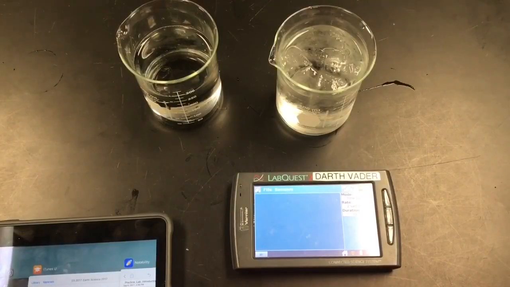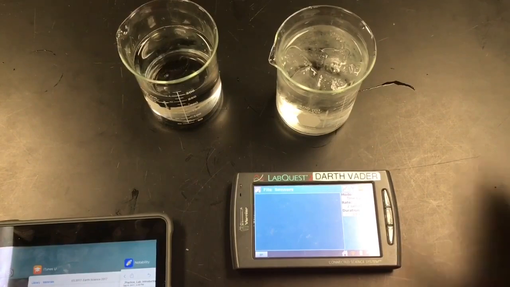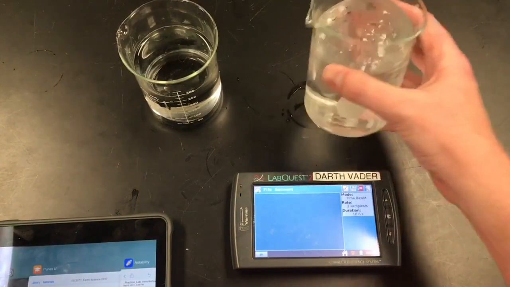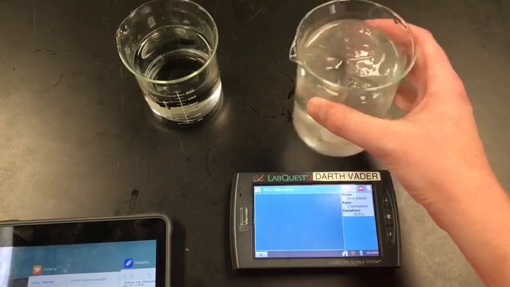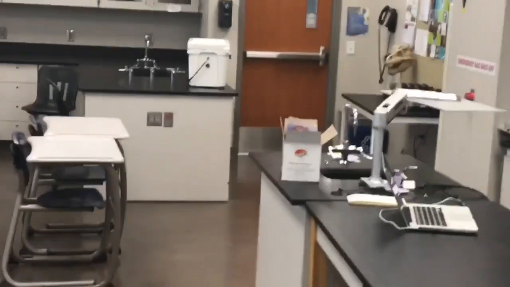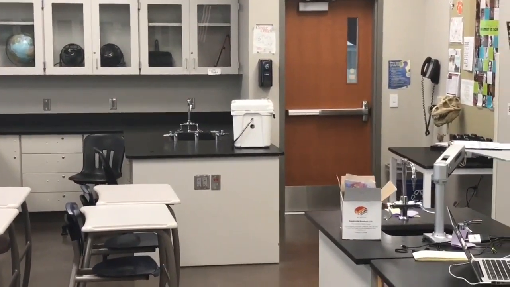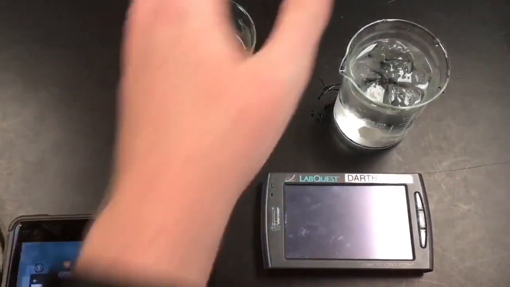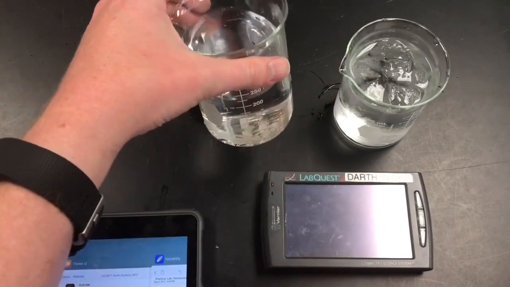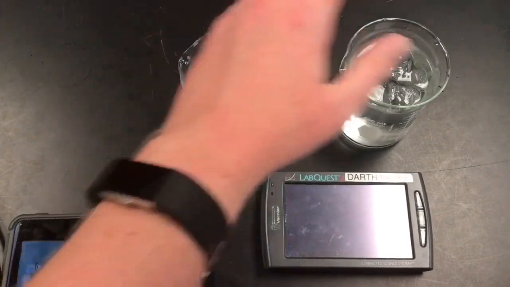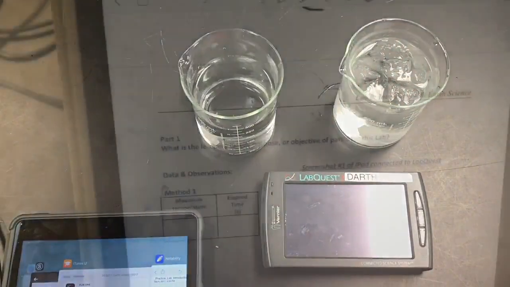All right, so the first thing you should do when you actually start the lab procedure is to fill up 2 beakers of water. The first beaker right here, I filled up with cold ice water. Ice you can actually get at this cooler, which should always be in the front of the room from now on, full of ice. And then this beaker right here is filled up with hot water. So you should have 1 beaker filled with hot water, 1 beaker filled with cold water.